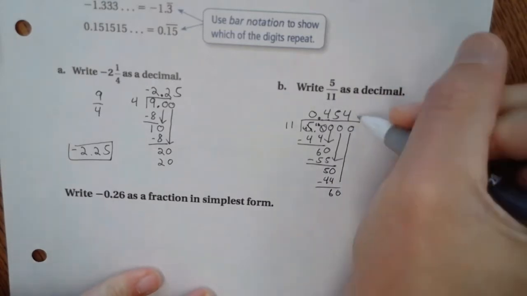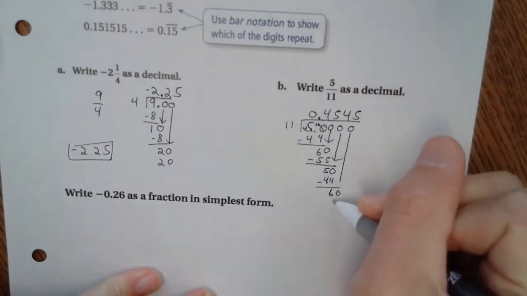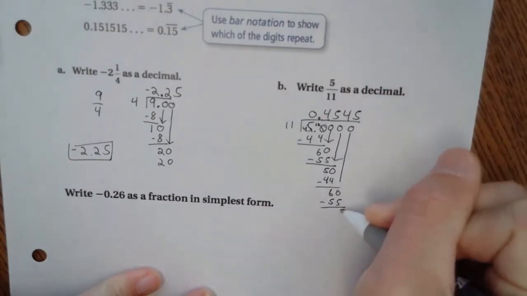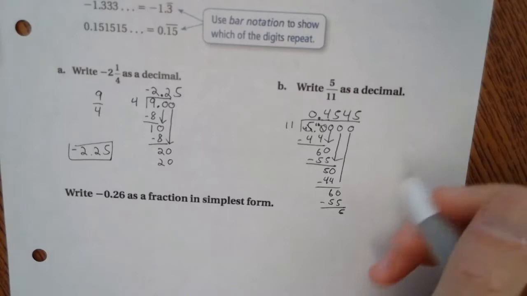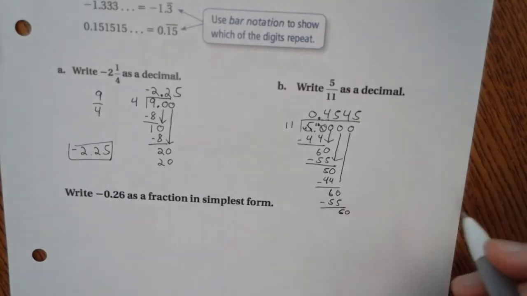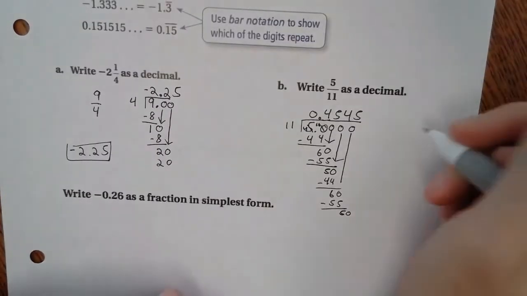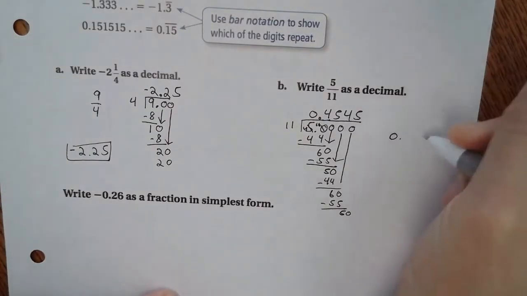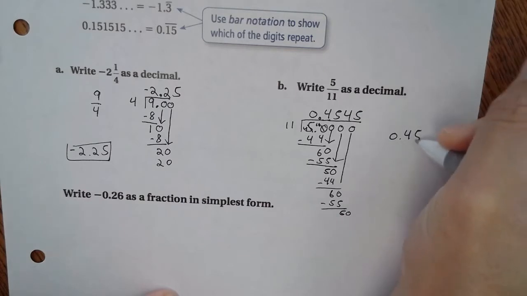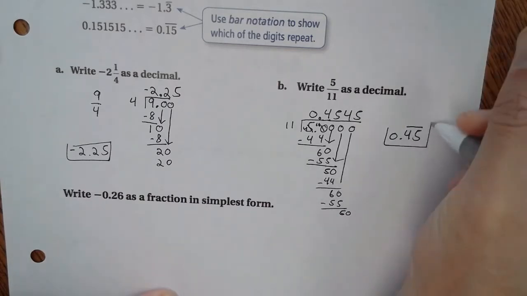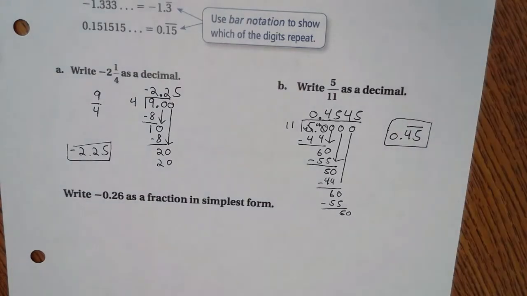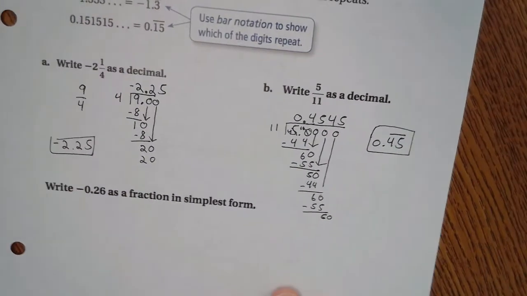11 goes into 65 times. Okay, at this point, I see that it's just going to keep going 4, 5, 4, 5, 4, 5. All right, so my final answer, I'm going to use the bar notation. So 5/11ths as a decimal is 0.45, and 4, 5 is the number that's repeating. So I'm going to put 4, 5 underneath that bar notation.